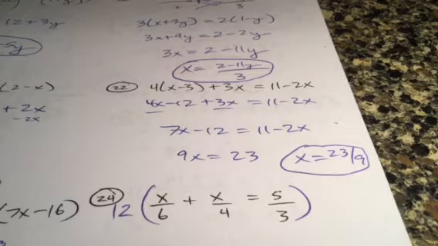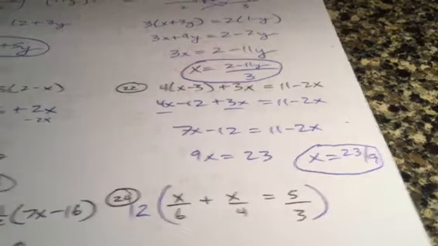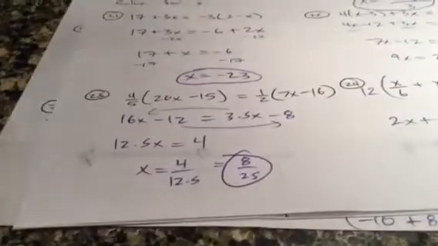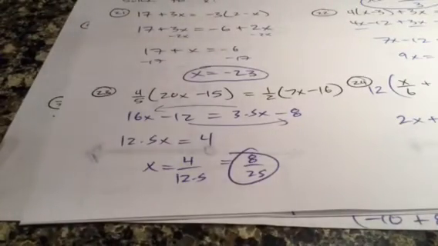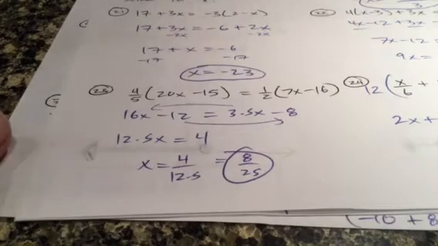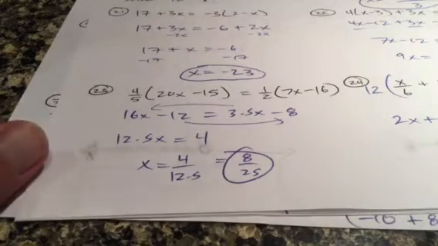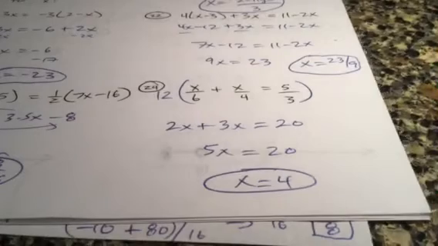Add the x's together on the same side. Add 2x to the left. Add 12 to the right. 23 over 9, which is what? 2.5 repeating. There's 23. Distribute 1/2 times 7x is 3.5x. All right, so we're going to have 12.5x equals 4. 4 over 12.5 is the same thing as 8 over 25. Just double it. Or 0.32.